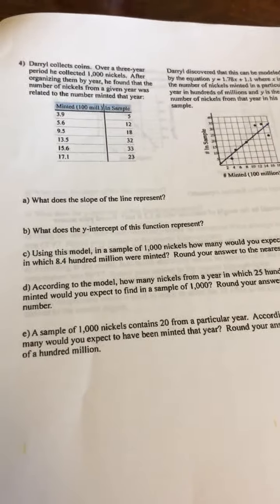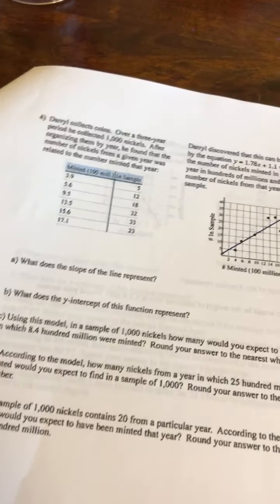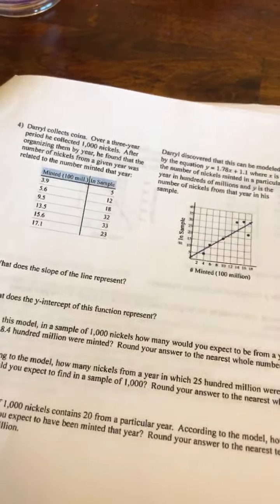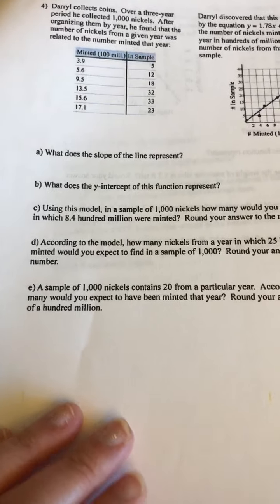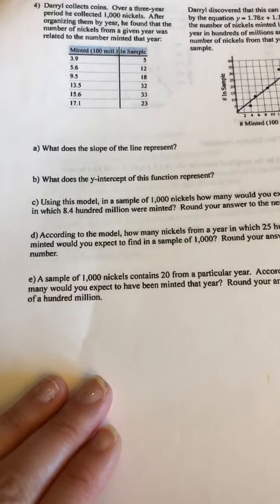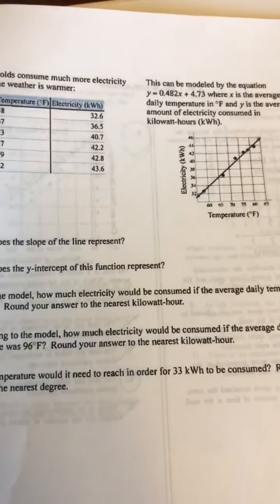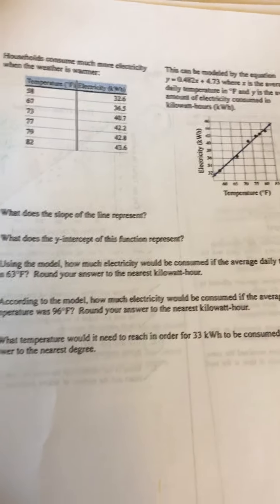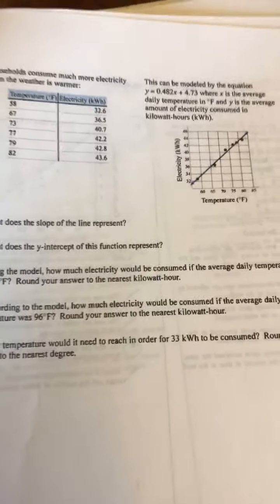Question 4 is asking you to compare tables and the graph as well with the equation. Very, very similar question. Make sure you know whether or not you're entering in the values as X or Y. 5 is just like number 3 as well. And 6. These are very important questions because understanding slope and y-intercept is a huge part of 8th grade and a huge part of Math 1.